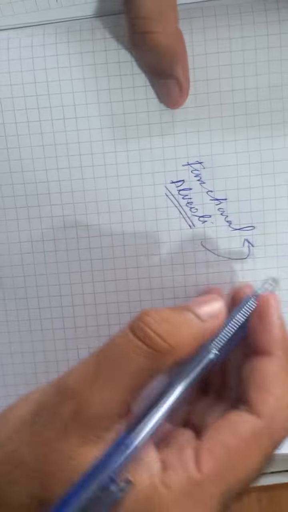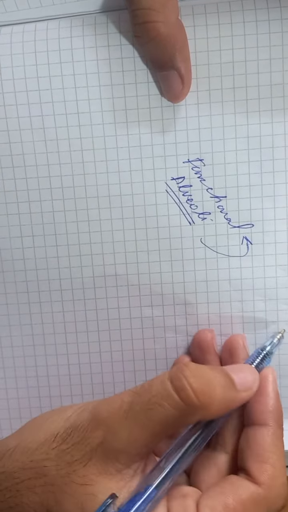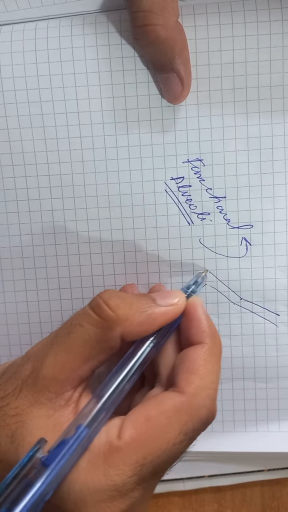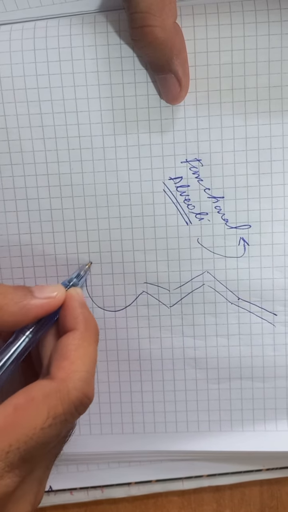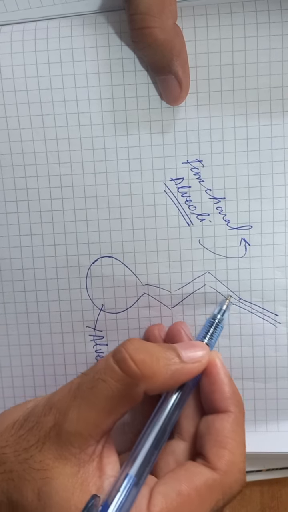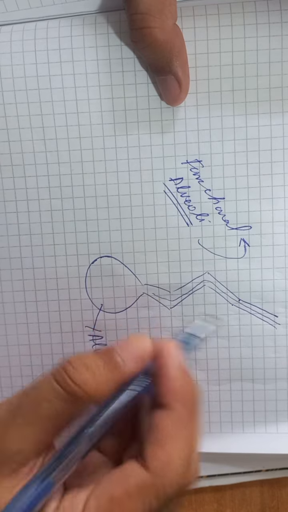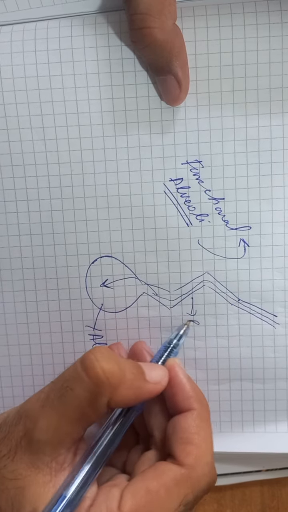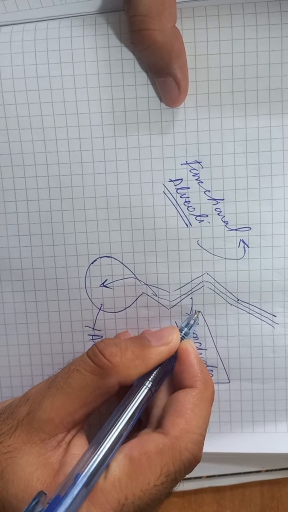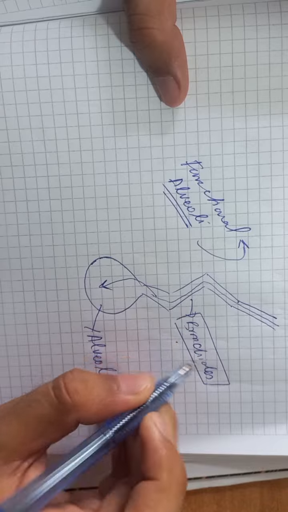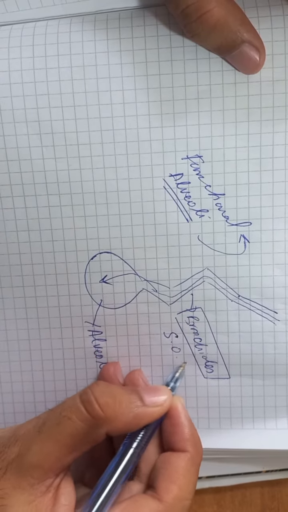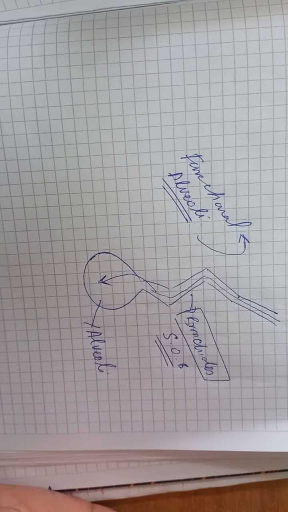But how do alveoli get air? Of course, there are airways, passageways, which through multiple divisions lead to the alveoli. So if this is the alveoli, these airways or channels which lead the air towards the alveoli are called bronchioles. Anything which constricts these bronchioles, which makes them narrow, is going to produce shortness of breath in the patients, of course. So you all understand, right?